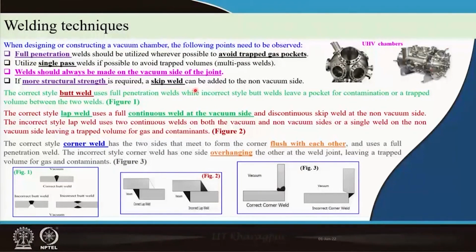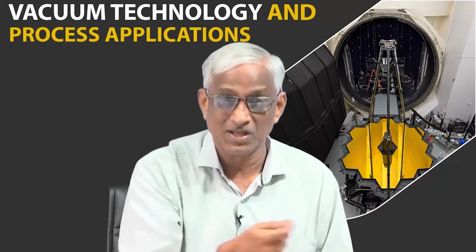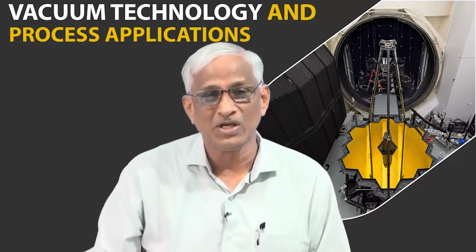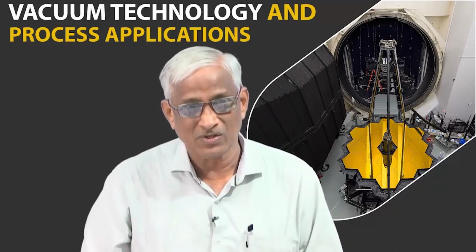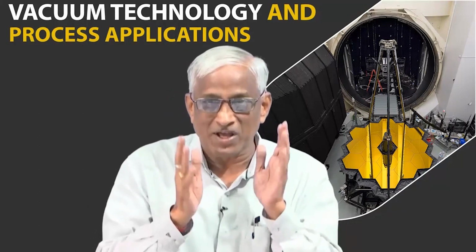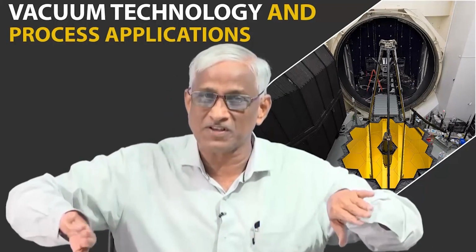Suppose you want very high strength, you can increase the strength from outside. Outside you can have some skip welds here and there, which need not be continuous, but on the vacuum side you should always weld it fully, because we are concentrating on vacuum. From that side, the first surface itself is welding.